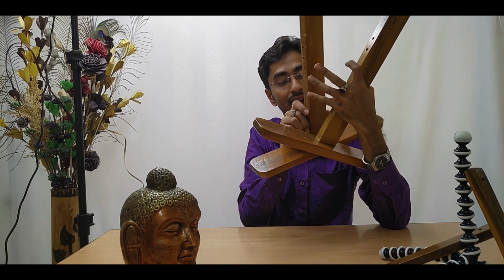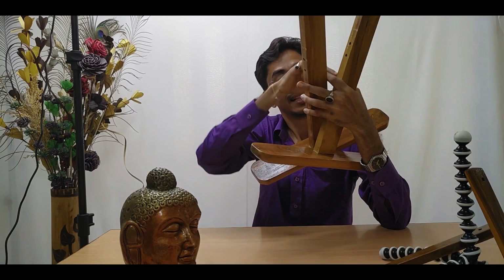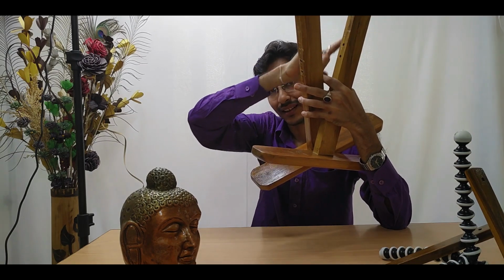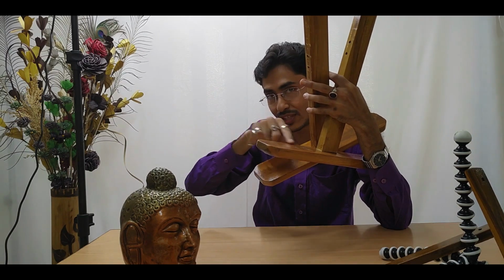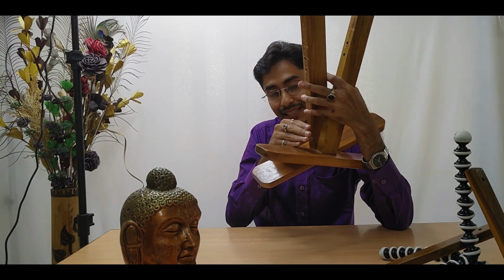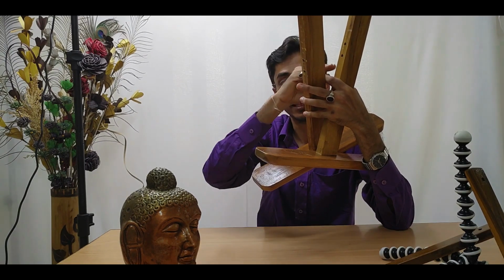Now as this one is 90 degree minus theta, see this n2 vector is also perpendicular to this plane. Now this angle is 90 degree minus theta and this angle is 90 degree. So what is the measurement of this angle?